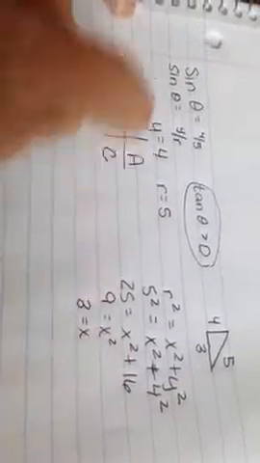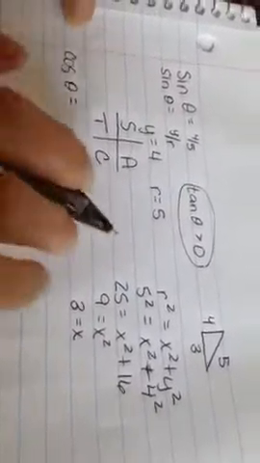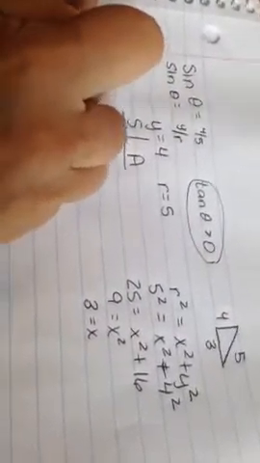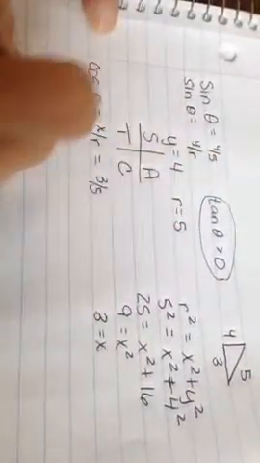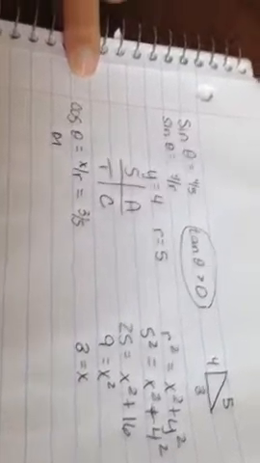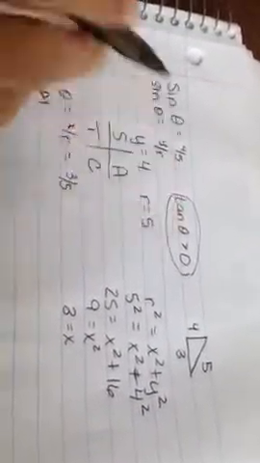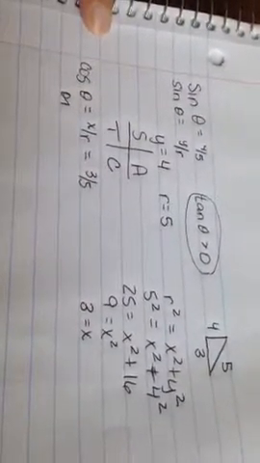So if we were, say, looking for the cosine of theta, then the cosine of theta is equal to x over r, and x is 3, r is 5. Or we can be in quadrant, never mind, that's the only one we can be in. That's the only one where sine and tangent are both positive.